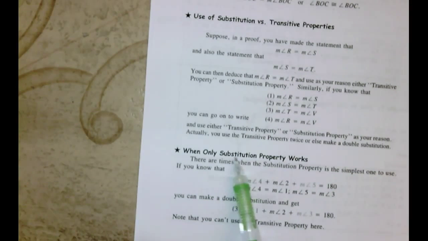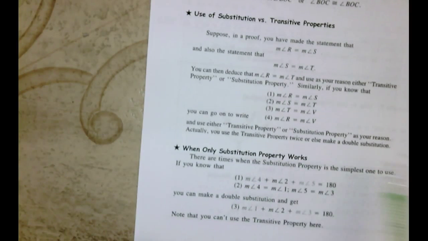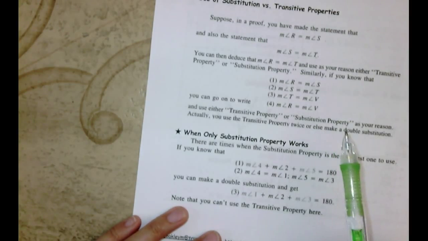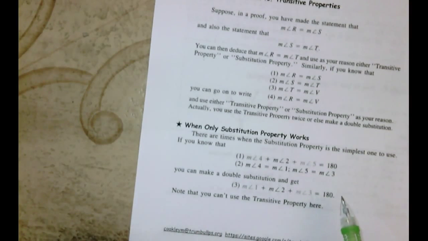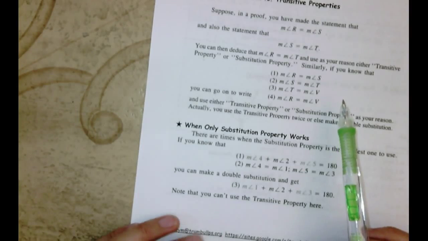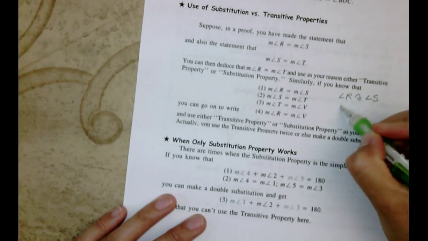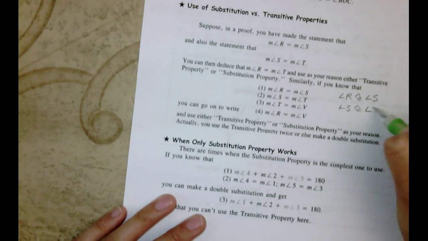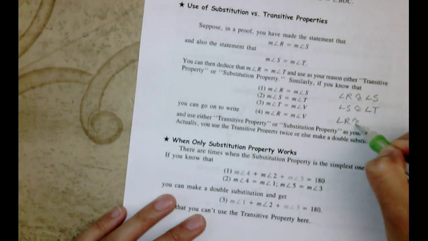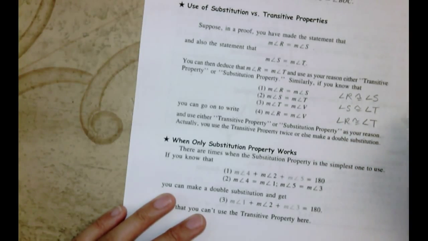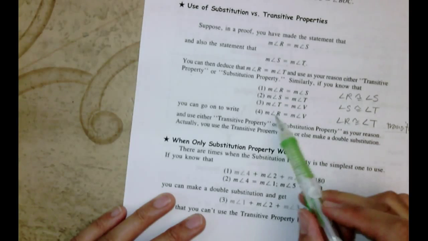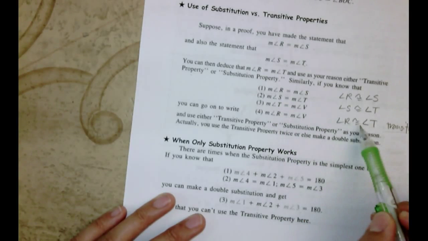However, when only substitution property works, if we are talking about congruency, only transitive works. So angle R is congruent to angle S, and angle S is congruent to angle T, and therefore angle R is congruent to angle T. This is transitive only, because the substitution doesn't work for the congruency.